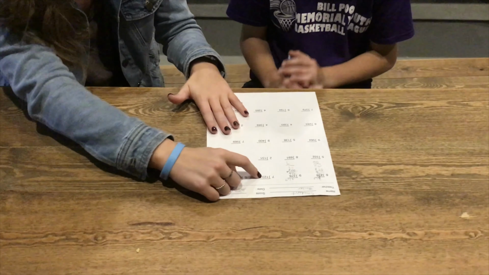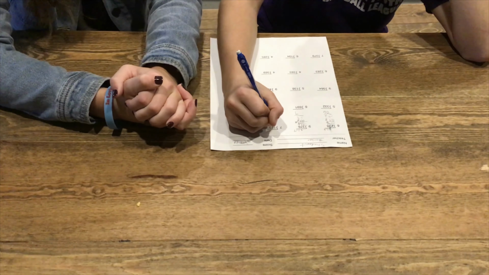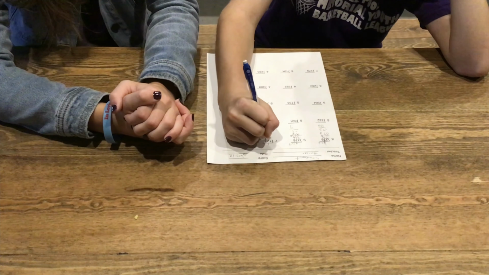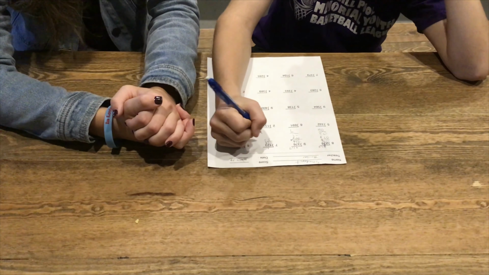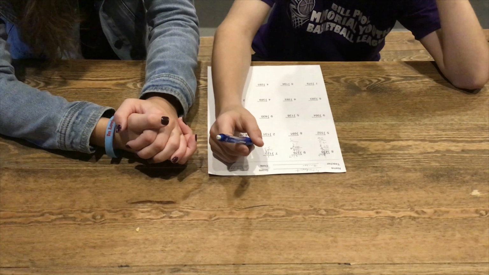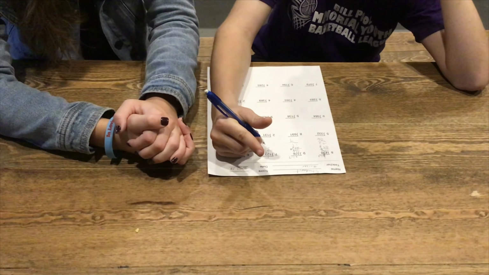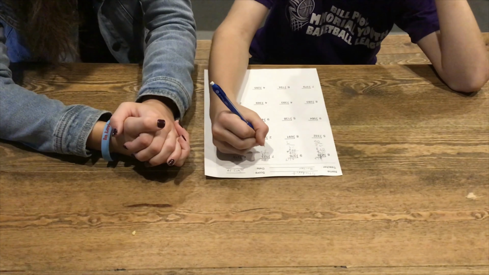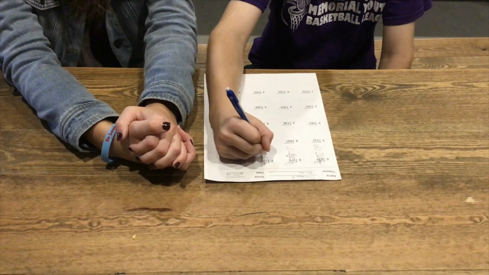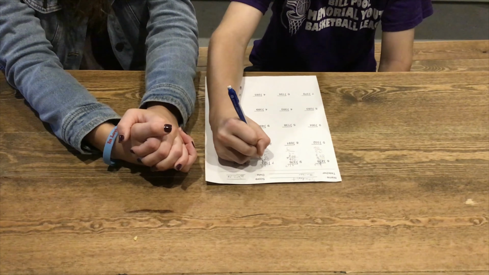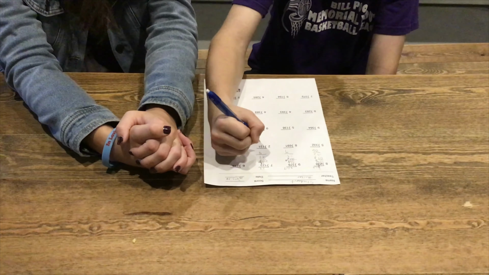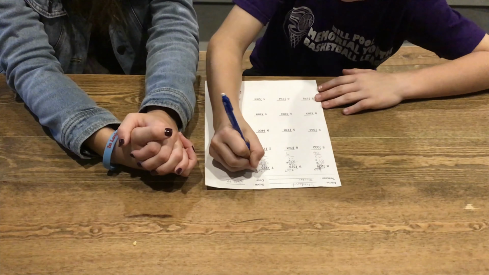So now let's try 7 divided by 123. 7 goes into 12 once. 7, 5, bring down the 3. 7 goes into 53 7 times. 7 times 7 is 49. Subtract, you get 4. So 17 remainder 4. Good job.